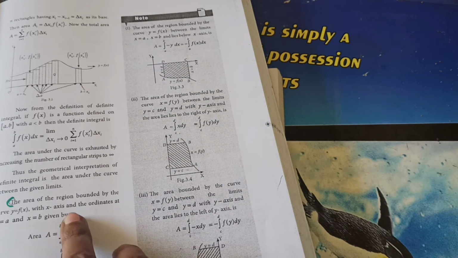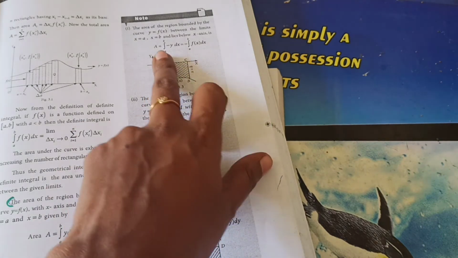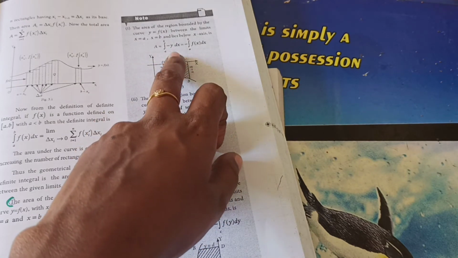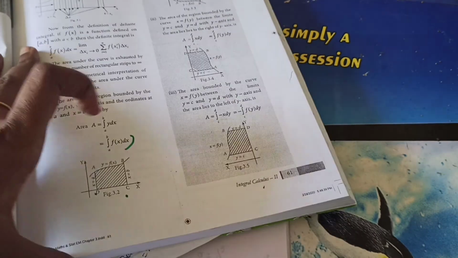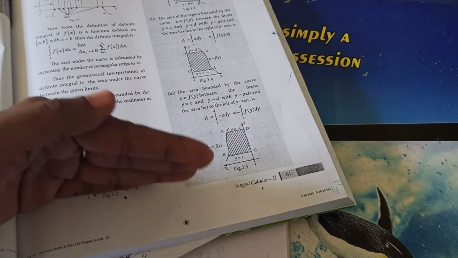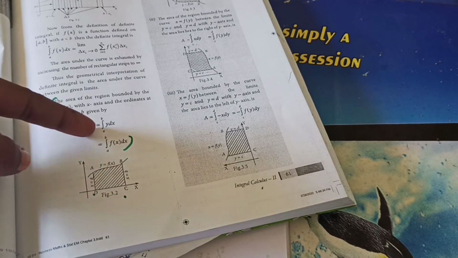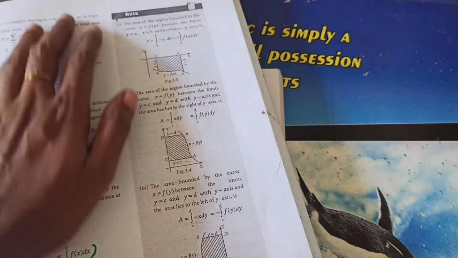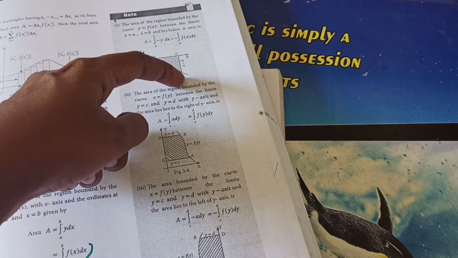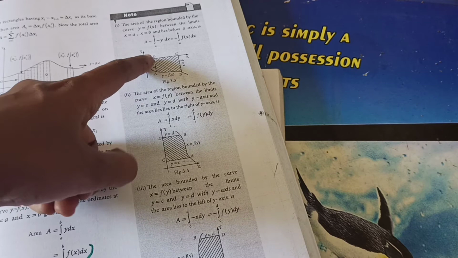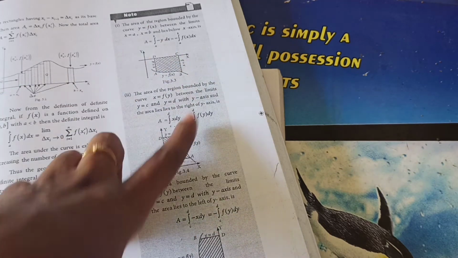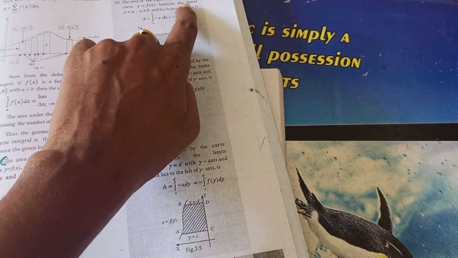So first you learned with the x-axis. Next, below the x-axis. Our main thing is the x-axis. Above the x-axis means the integral from a to b of y dx. Below the x-axis, what do you need to do? Minus y dx. Okay. Then next, we have learned this for the x-axis, is it right? Above the x-axis and below the x-axis.